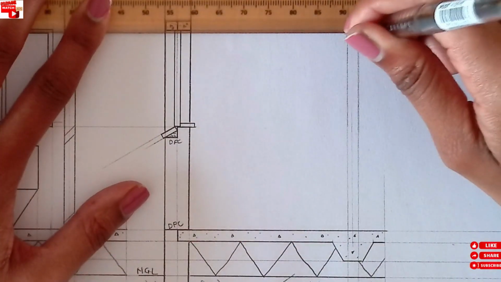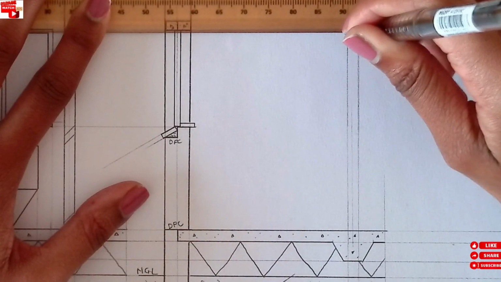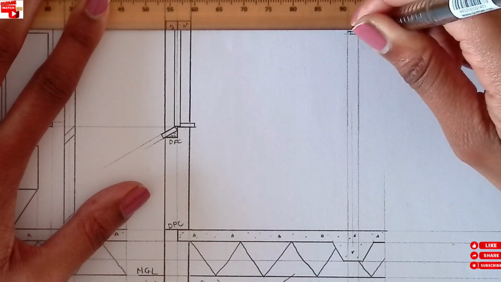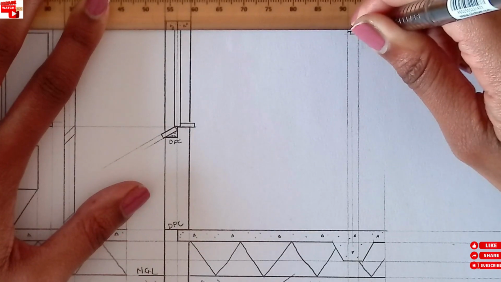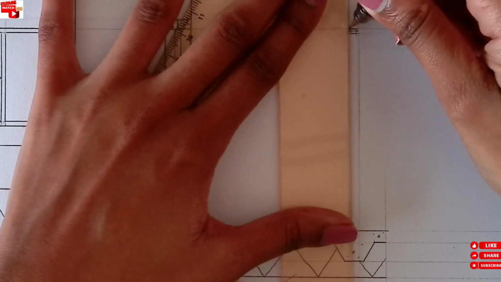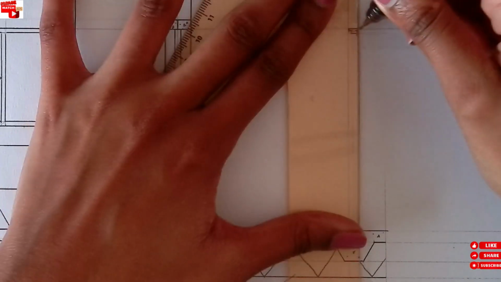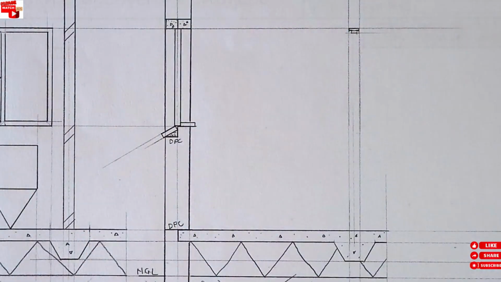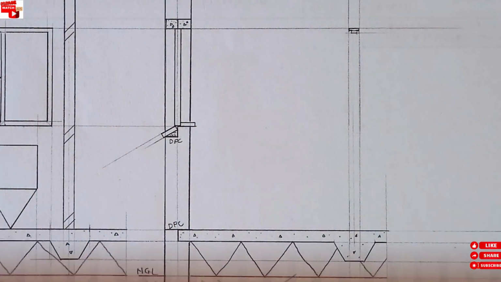So let me outline this so that you can see the ones. Doesn't look that great, but that's how it looks.